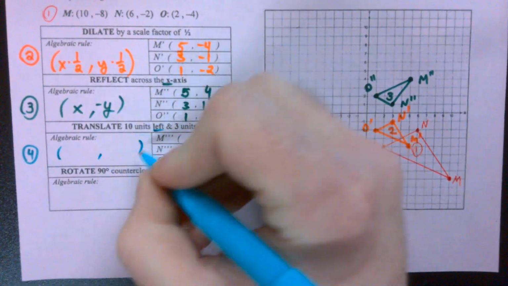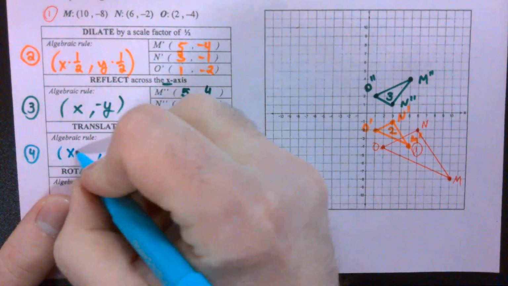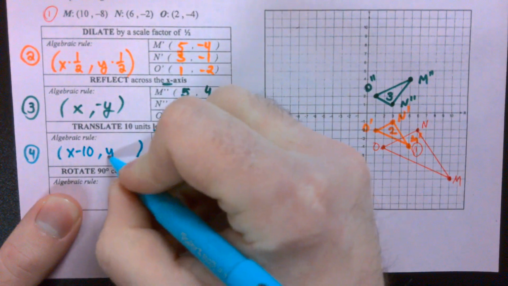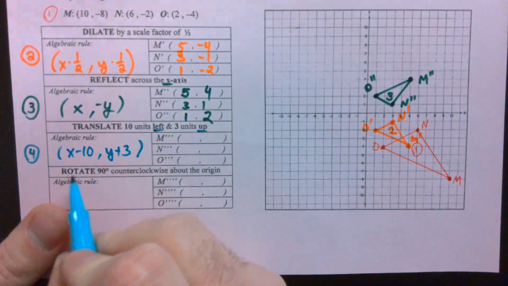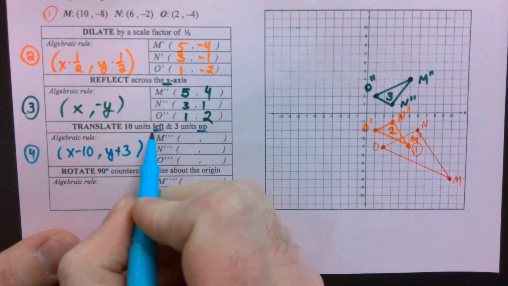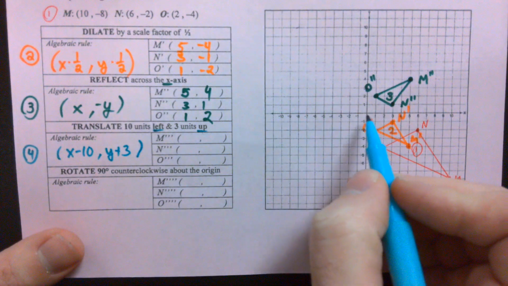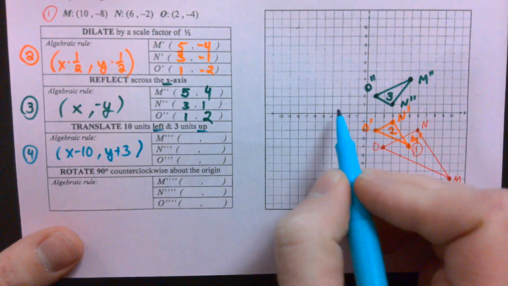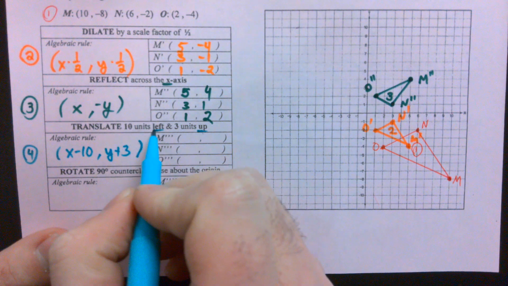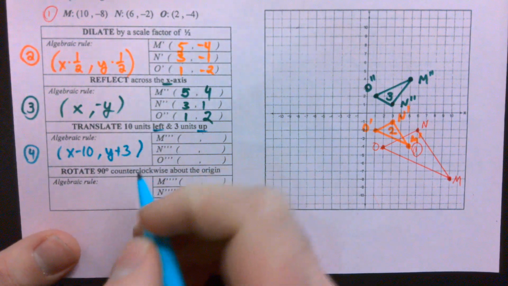Can someone volunteer to help me out to write this rule? Brianna, go for it. Perfect. Why did you subtract 10 from x, Brianna? Because we're going to the left. And if we look at my x-axis, the left side is all negative numbers. So if I'm going 10 units left, I'm subtracting 10. But why did I add the 3 to the y?